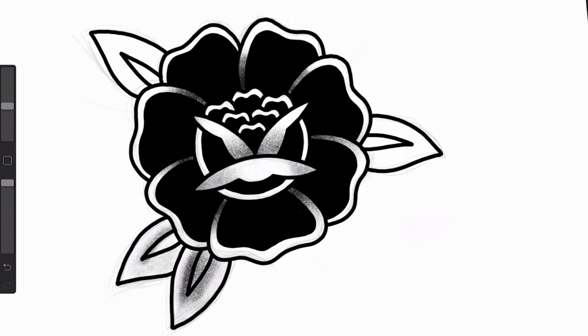And then for inking, I'll just use this pencil that looks like graphite used from the side. And when you get the desired opacity, you can consider your hand-drawn rose finished.